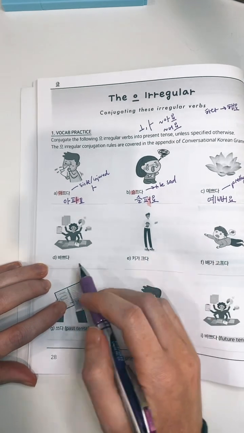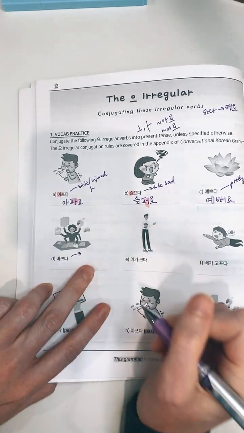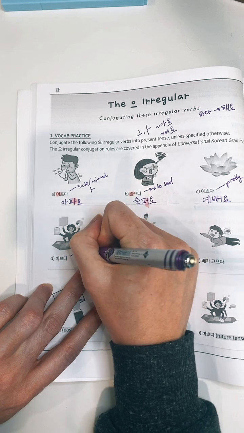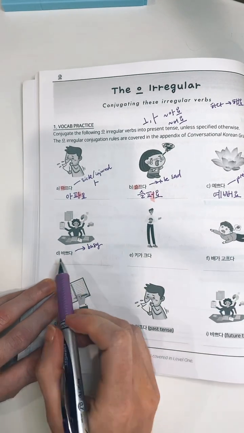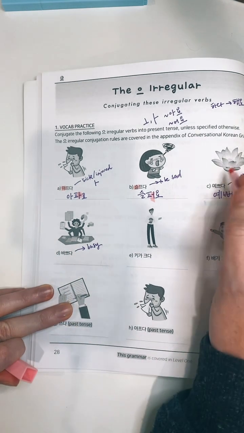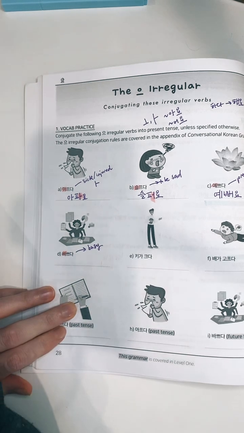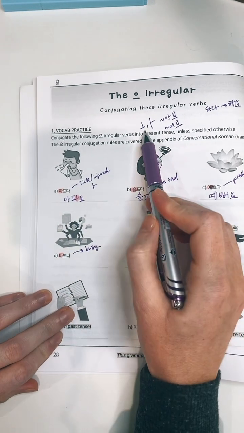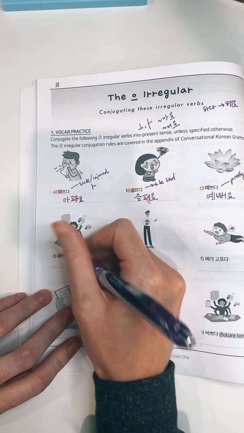Okay. Next we have papda. Papda means to be busy. And here, notice this time the second to last vowel sound is pa, ah. It's an ah sound, so it's going to become ayo because it's one of these two vowel sounds.